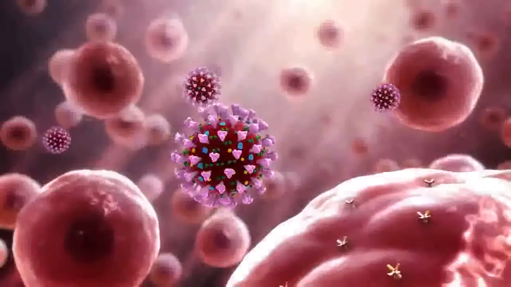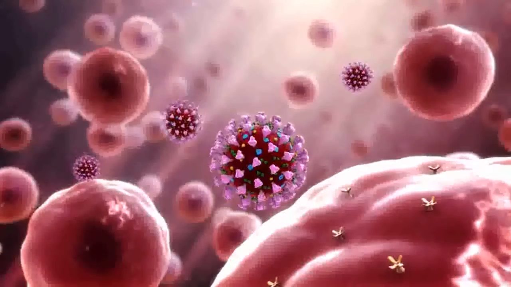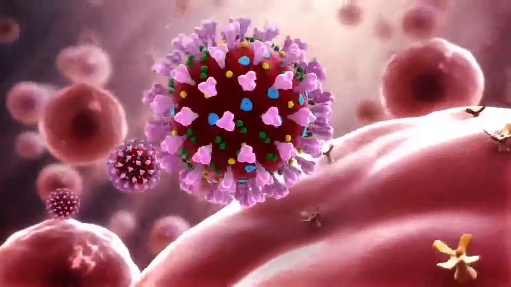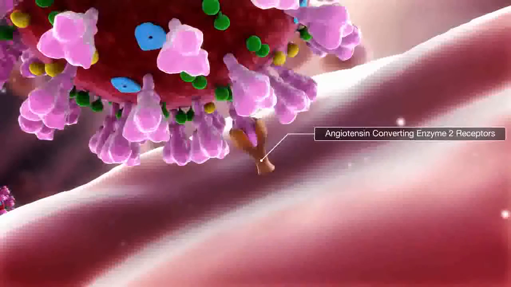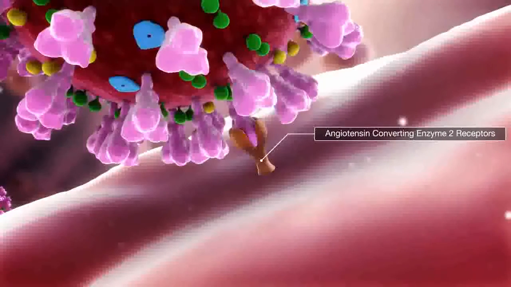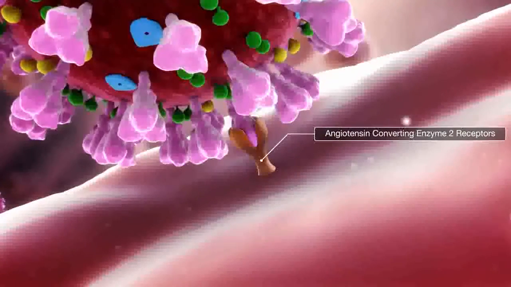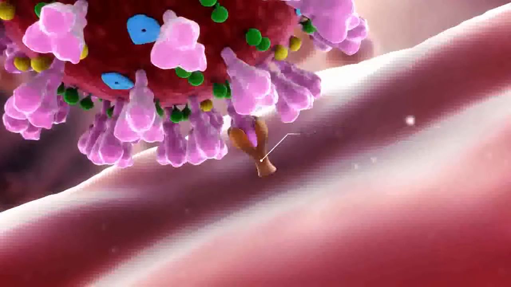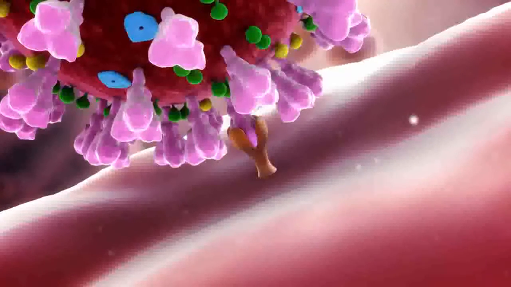The large S glycoproteins are used by the virus to gain entry to human cells. They most likely attach to angiotensin-converting enzyme 2 receptors on the cell membrane, allowing the virus entry. The exact mechanism for this is not known, most likely as shown here.